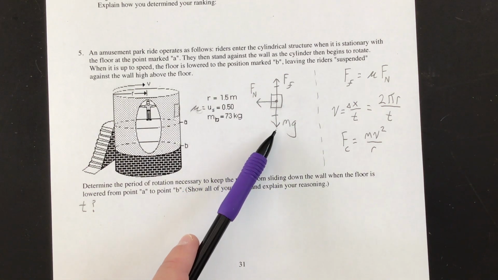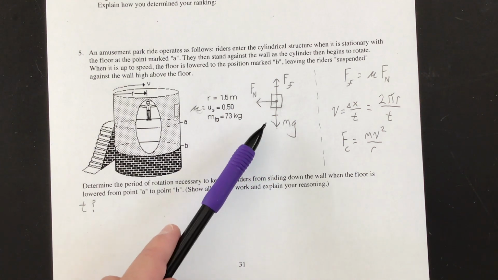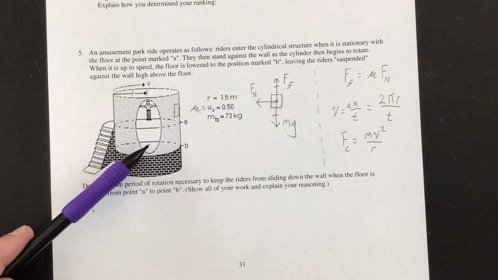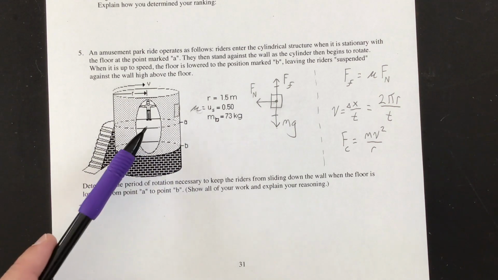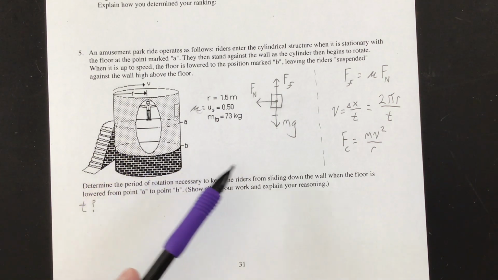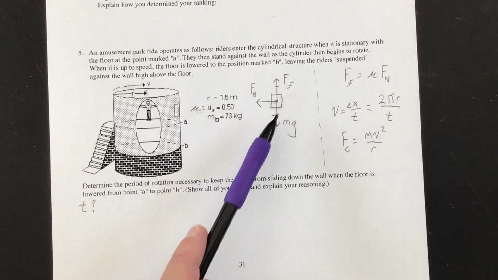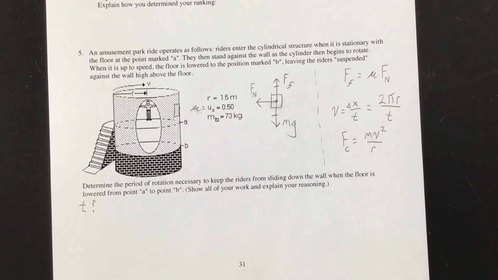the gravitational force down. You don't want to have one bigger than the other, otherwise you're going to be accelerating down, falling down, and that's not fun in an amusement park ride. You want the floor to go and you are suspended, so this force up equals this force down. So there are 3 equations over on this right-hand side that we are going to be using.